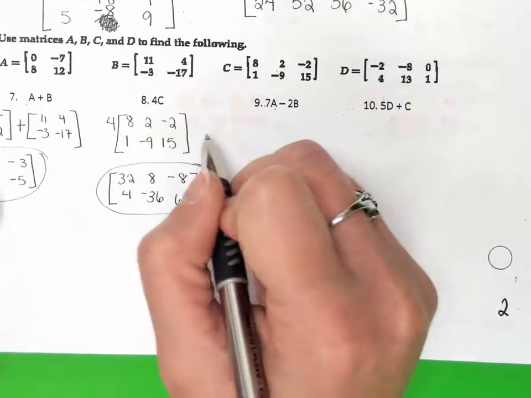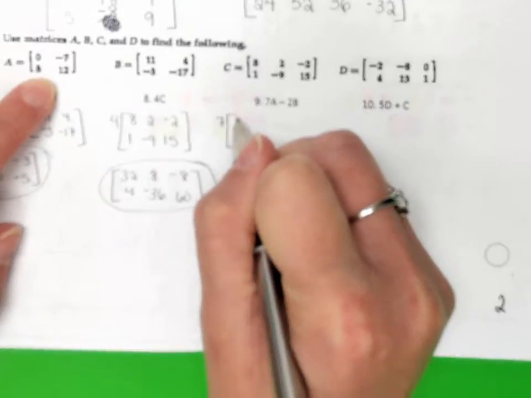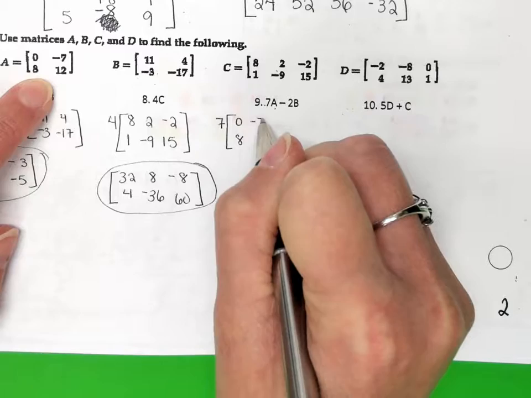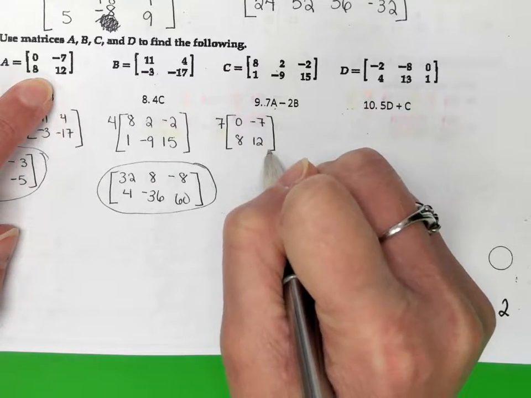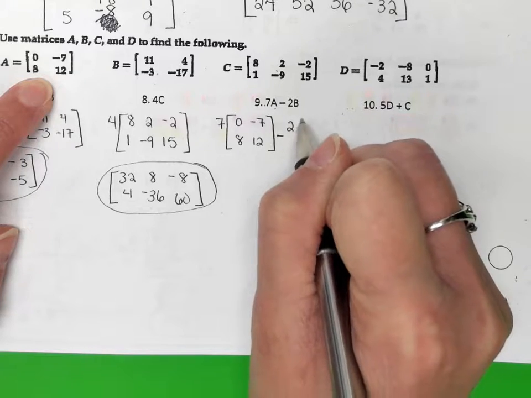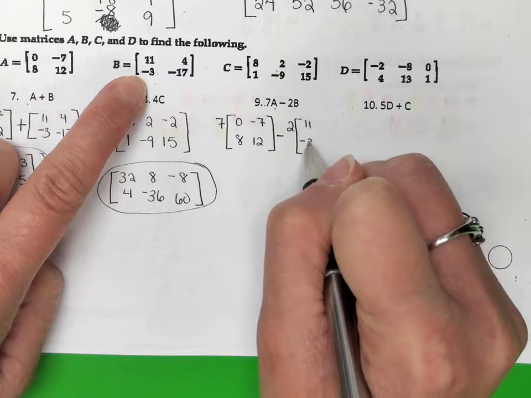7 times A, so 7 times this first bracket. Minus 2 times B, which is this one. This one just has an extra step in it.